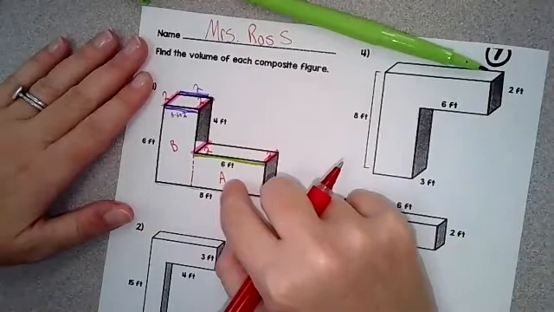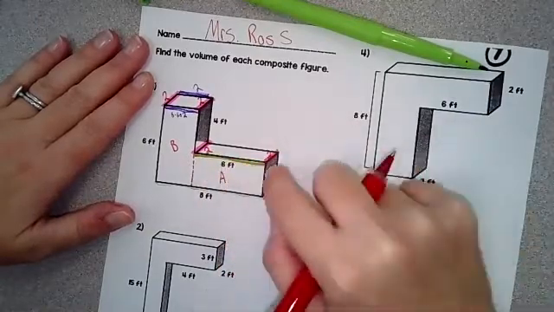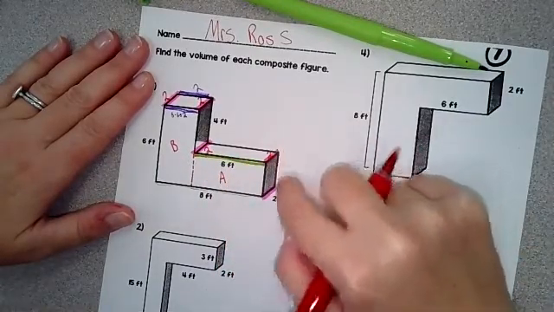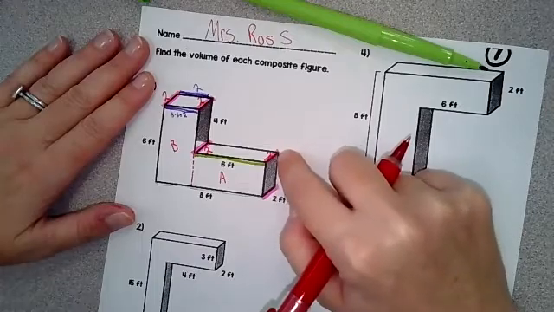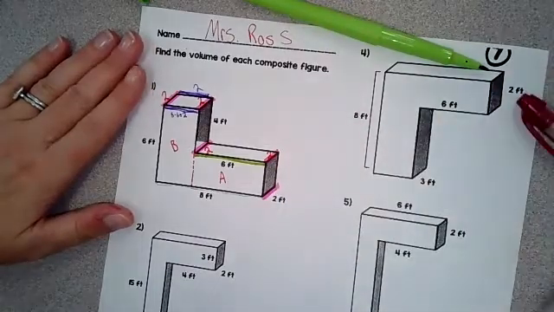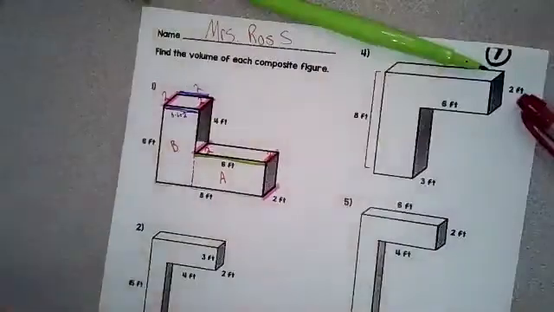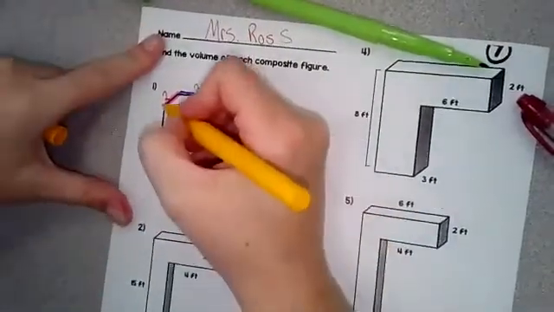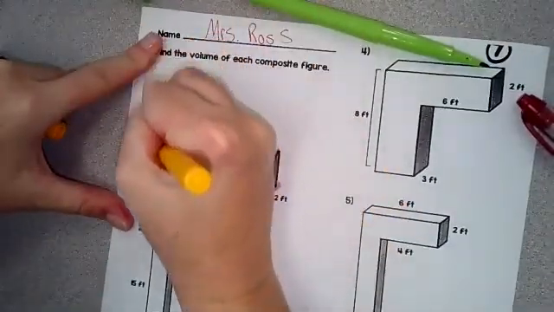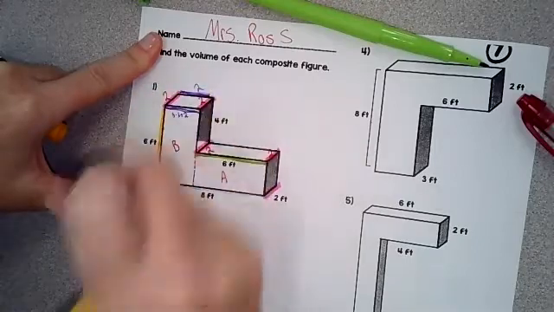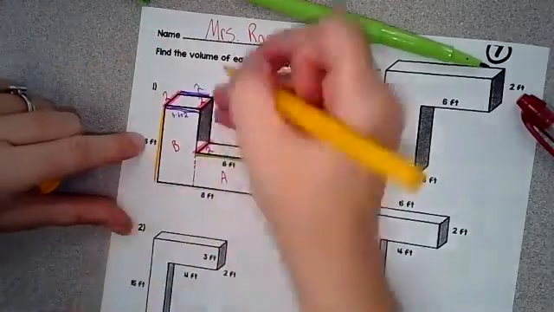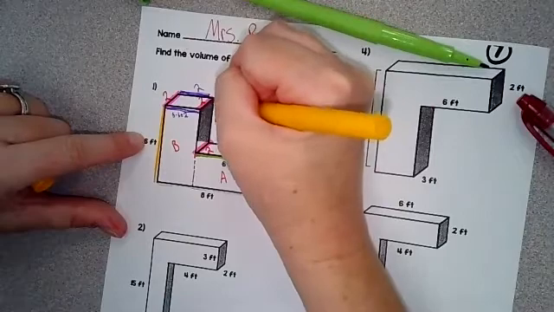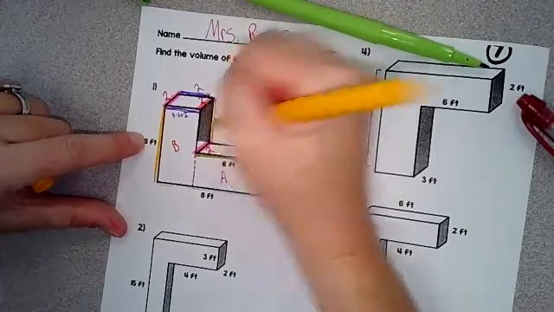So for box A, we've got a length, we've got a width. Miss Ross, we don't have a height. You're right, we don't have a height. So let's look at the other shapes, okay? So the height of the entire figure is 6, okay? The height of just the top box is 4.